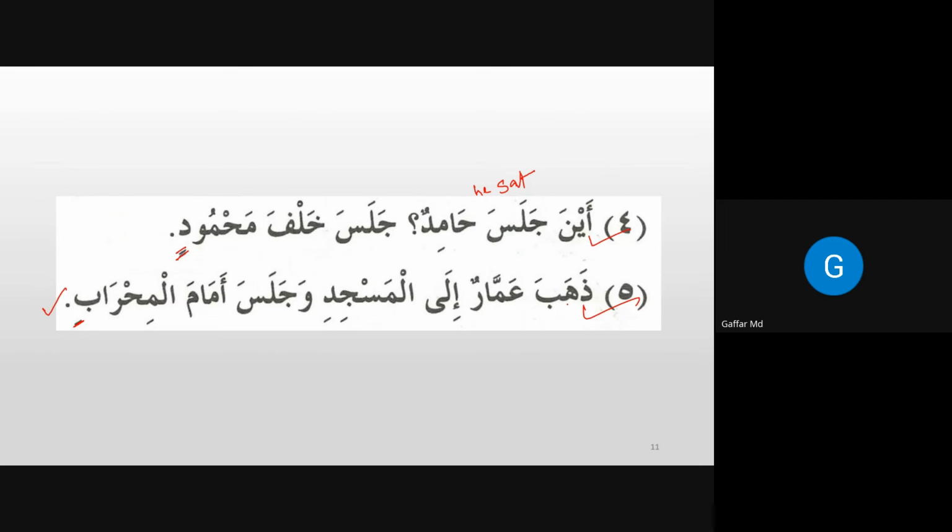Ammar went to the Masjid and sat in front of the Mehrab. Sat in front of. Now, jalasa is similar to jalis, like it's sitting.